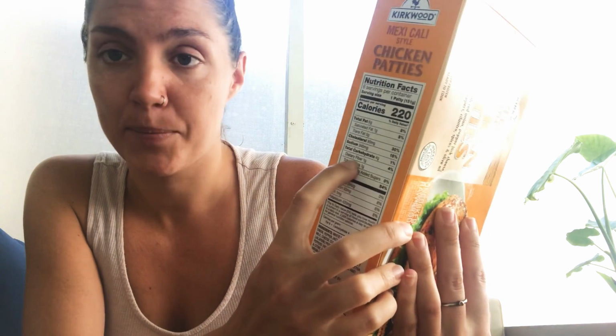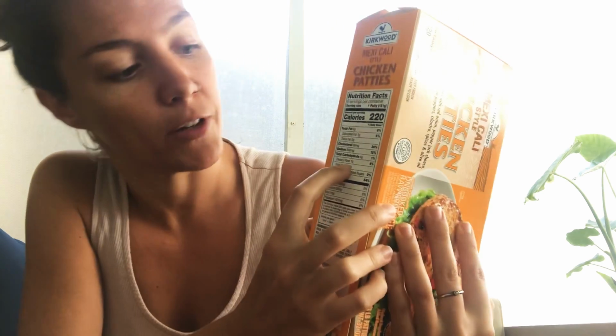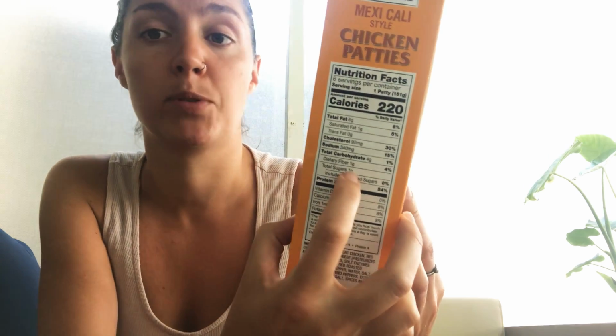And because it's not absorbed, if you're looking for your net carbs, it's going to be the total carbohydrates, 4 grams, minus the fiber, 1 gram. So it's 3 grams of net carbs, which is the carbs that can actually be absorbed by your body.